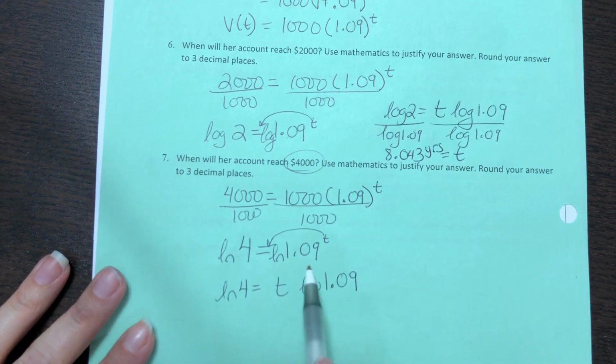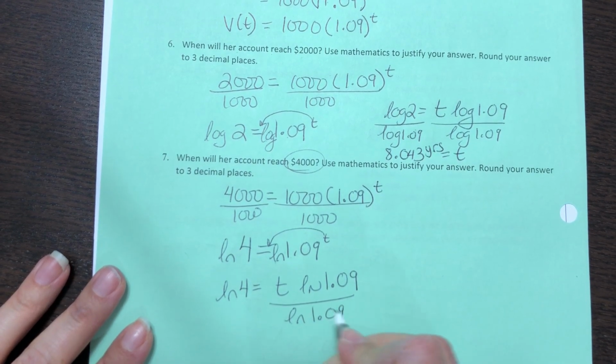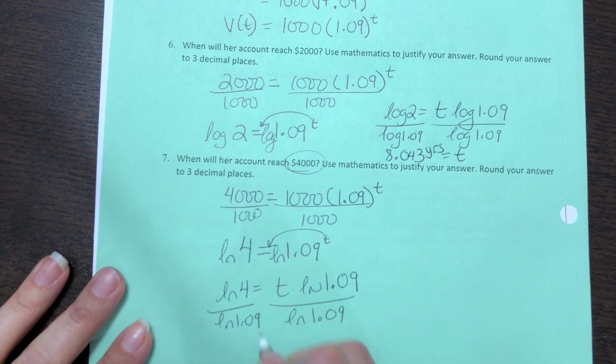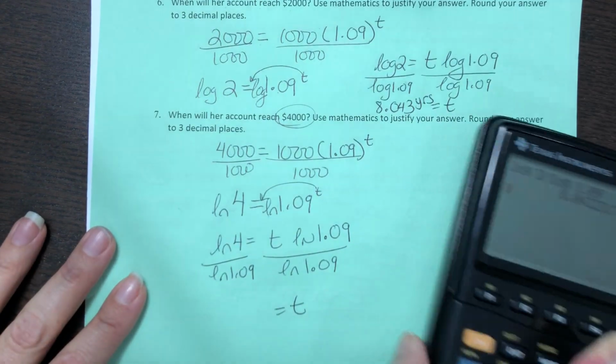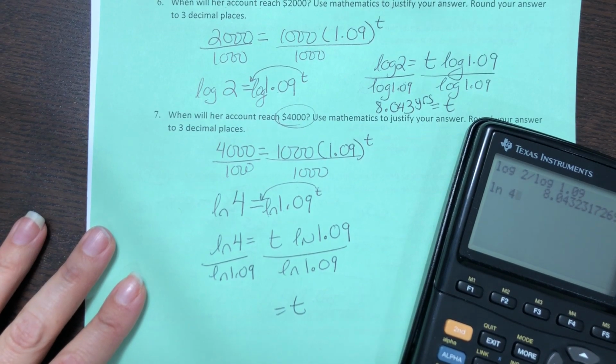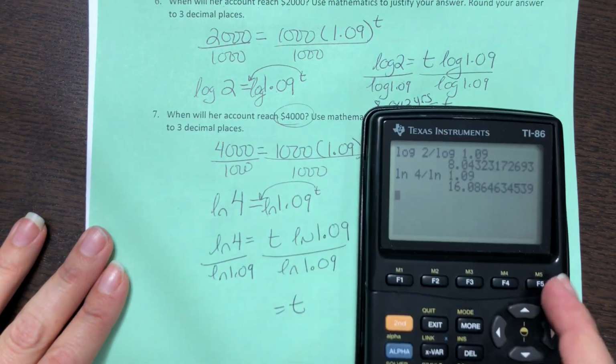You can pick your personal preference. If it's not a base e, you can choose ln or log, whatever you like best. And we get 16.086 years.